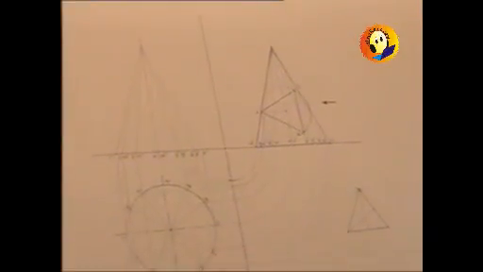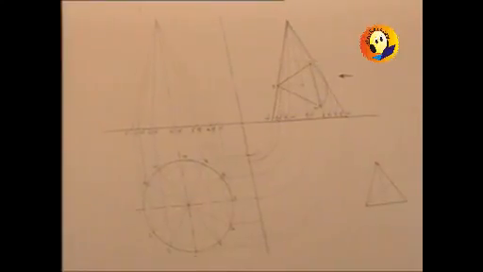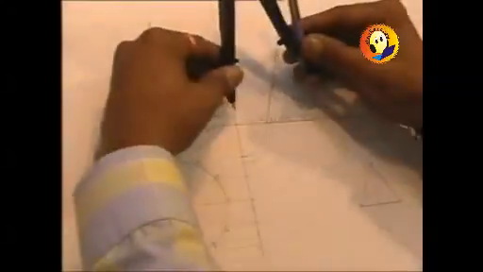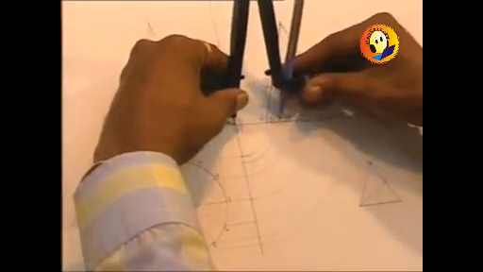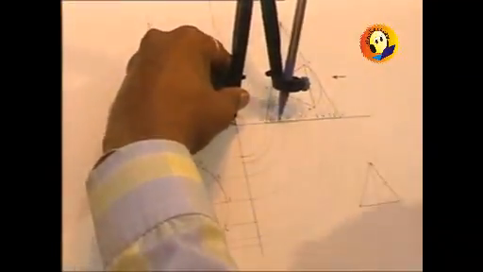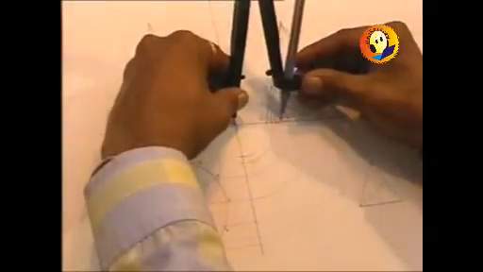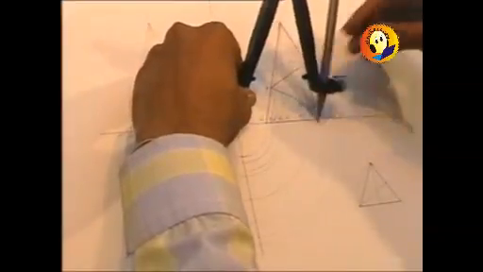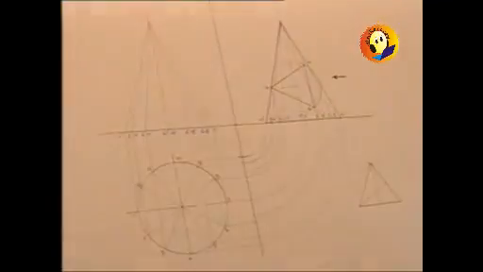There are 2 points which are to be taken. One is point A, transferred to the top view, and the other corresponds to B as well as C, taken to the top view.